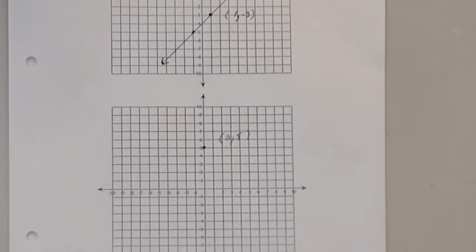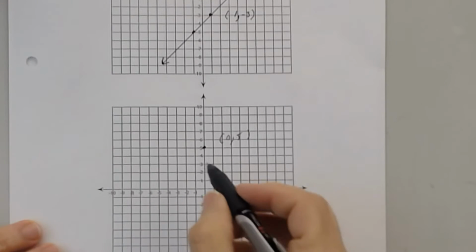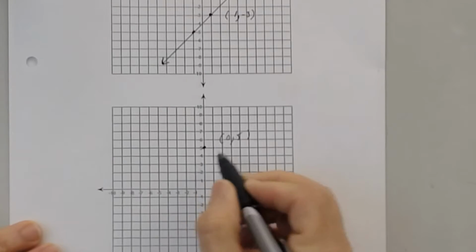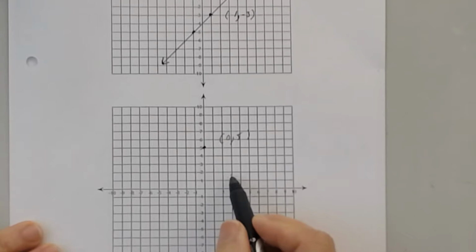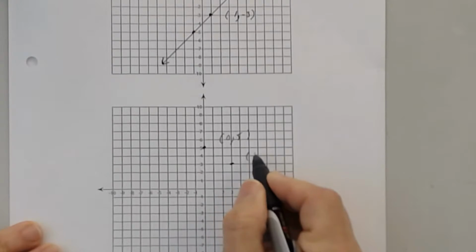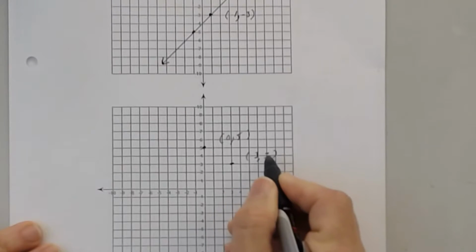So there's a point, (0, 5), and I labeled it. Labeling means you say (0, 5). What's the other point? (3, 3). All right, so I start at the origin. I go to the right 3, and then what? Up 3. So there's the point (3, 3). What's the other one?